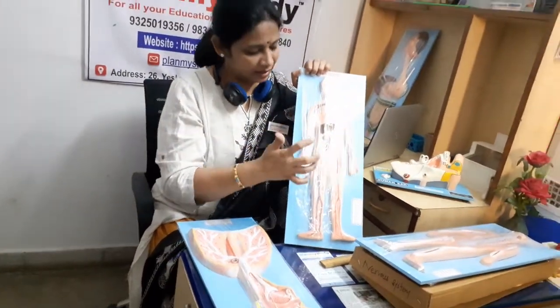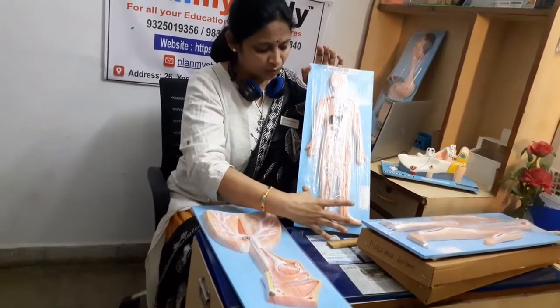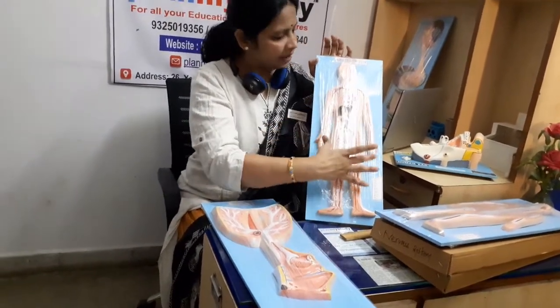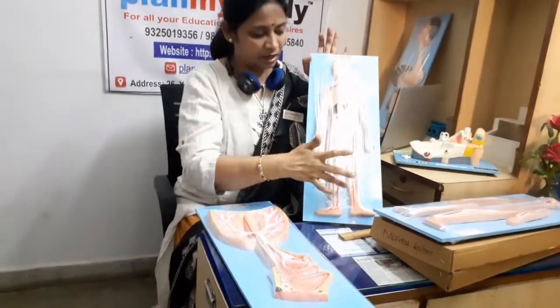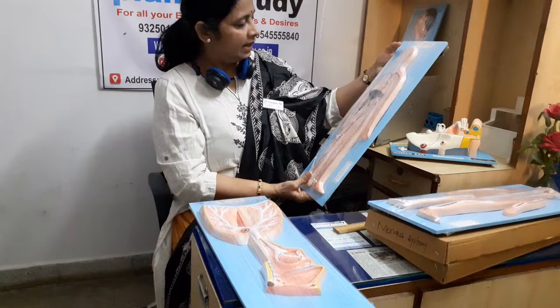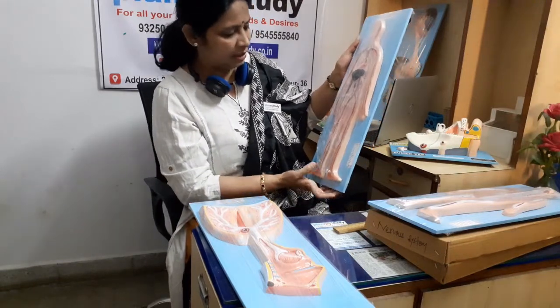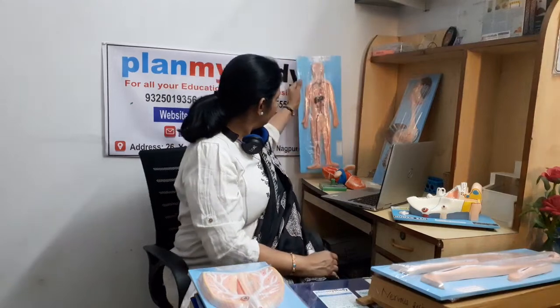So these are the main details, and we have designed a board like this. All the detail about the circulatory system we have given on this board, the quite big one, and all the detail in depth you will get in your books and all. The second one I will show you is the human digestive system.